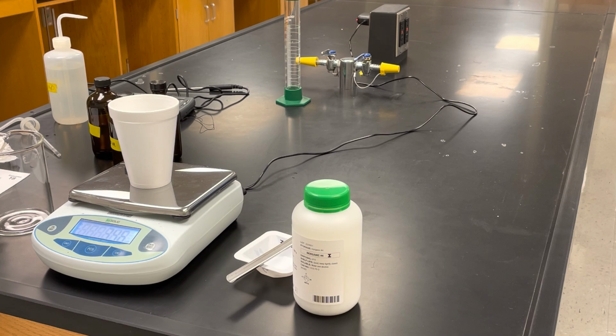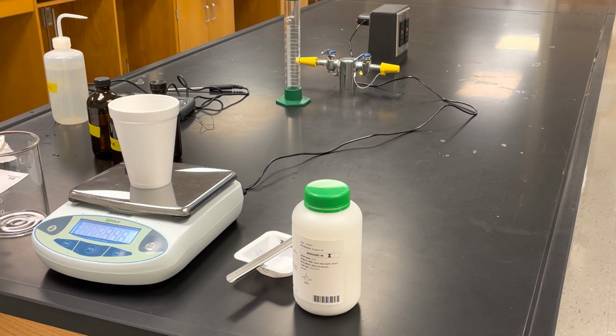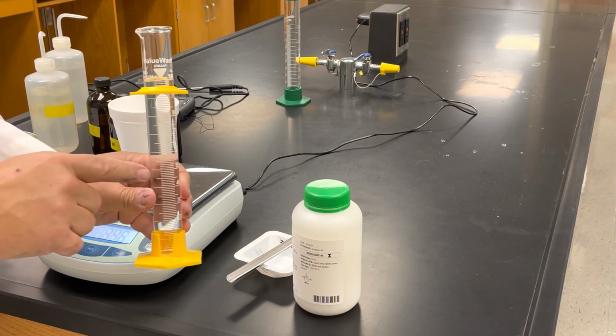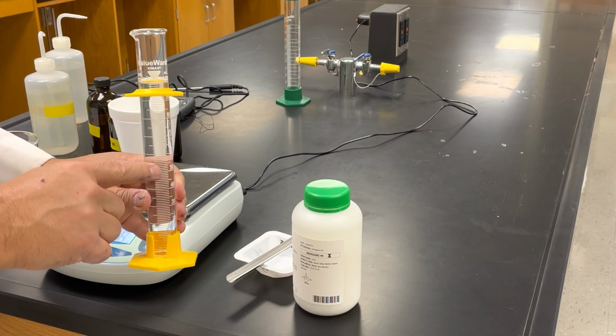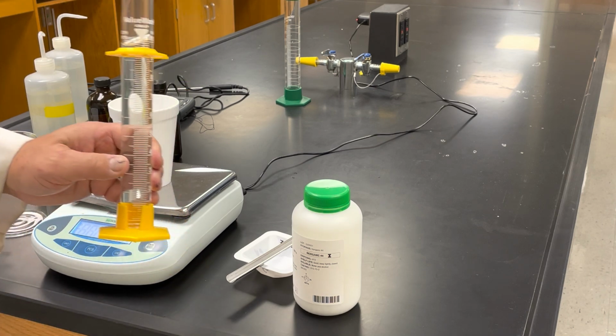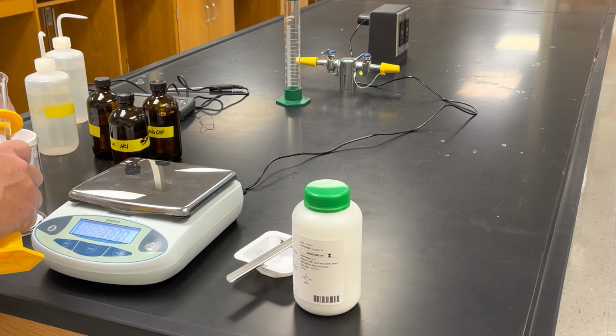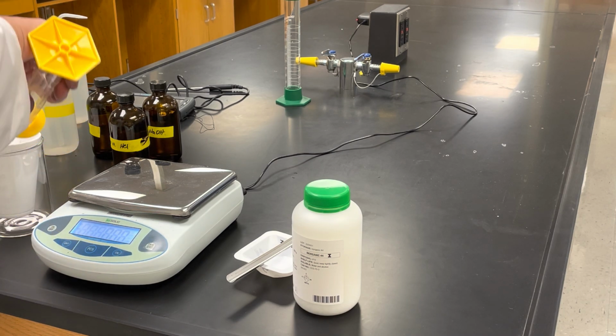So I'm going to get exactly 100 milliliters of water. Because the individual unit is equal to ones, we're going to measure to the tenths place. So this is going to be 100.0 milliliters. I'm going to put that into my styrofoam cup, into my calorimeter.